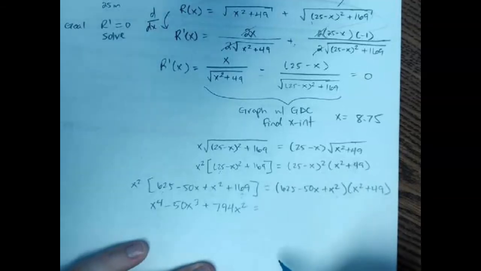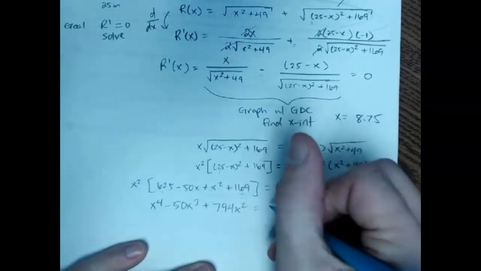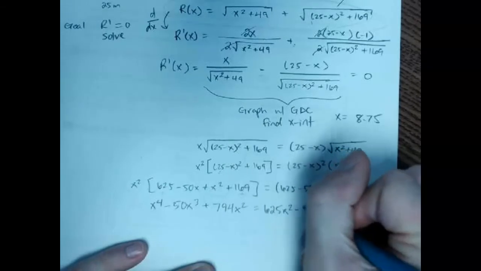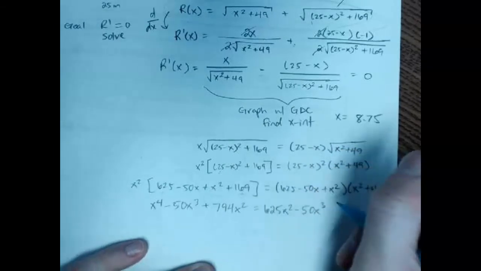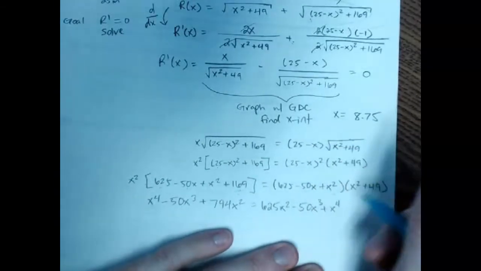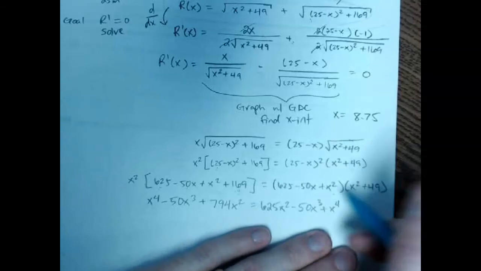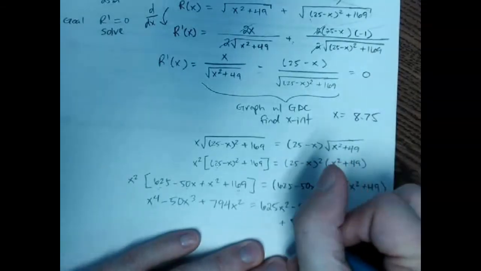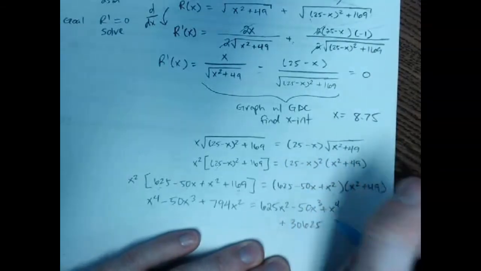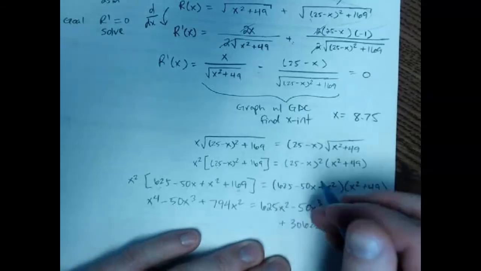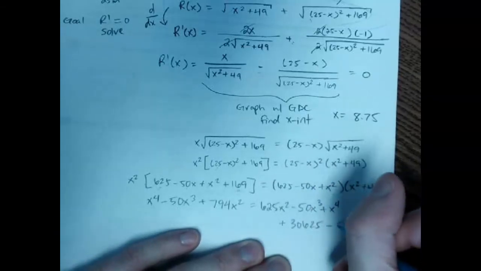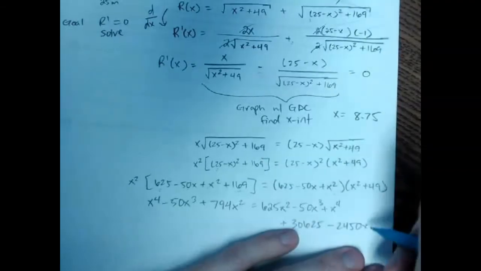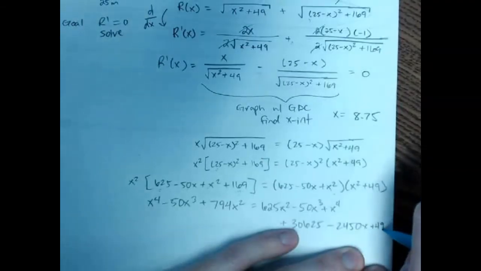If you multiply all this out and distribute the x squared, you'd get 625x squared minus 50x cubed plus x to the fourth. Oh my, I'm running out of room. Then you need to multiply the 49. 49 times this number, oh, that's pretty big. 49 times 50 is almost 2,500, minus 2450x, and then plus 49x squared, kind of fit it in.